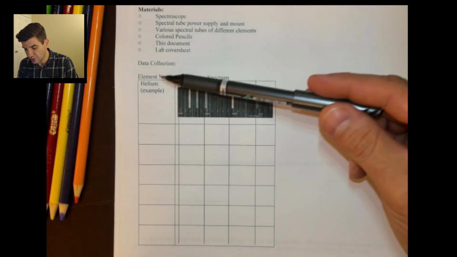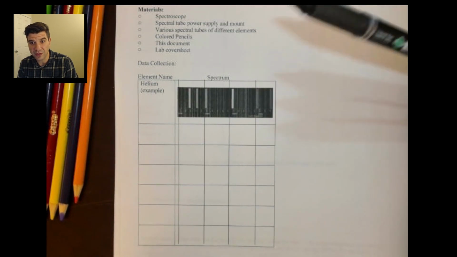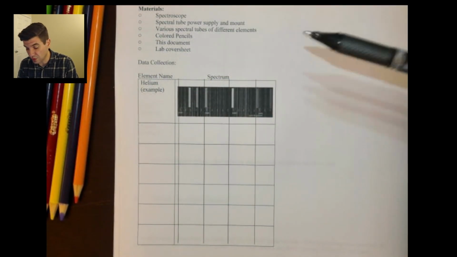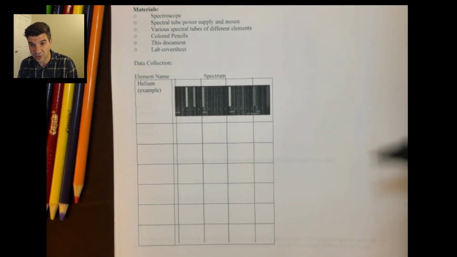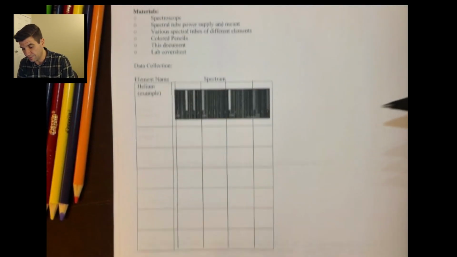Okay, so here's an example. I don't think this is actually helium. We're going to take a look at helium in a moment. So this is an example of how yours is going to look. You're actually going to color in each of the spectral emission lines that you see. On the side here, you're going to be writing the name.